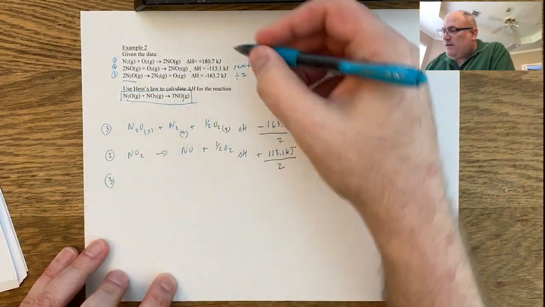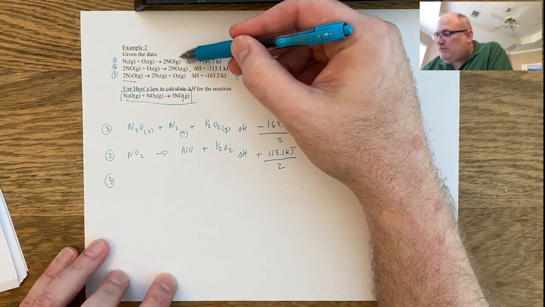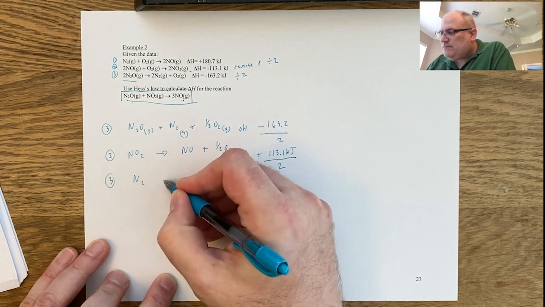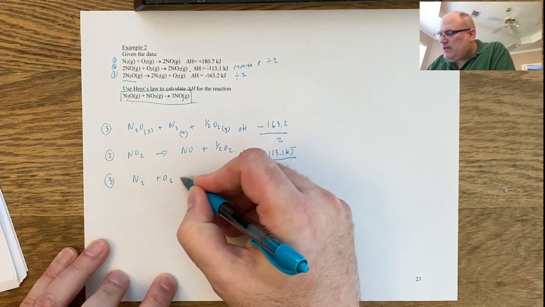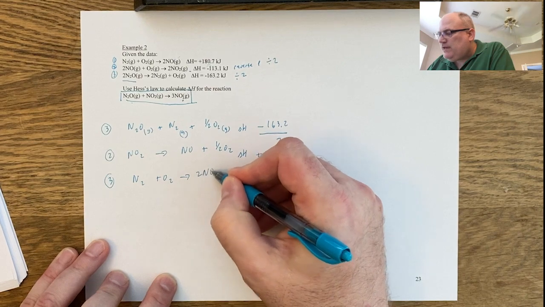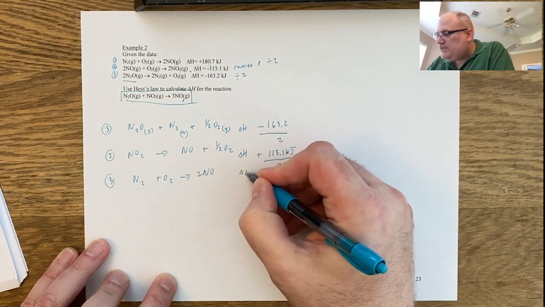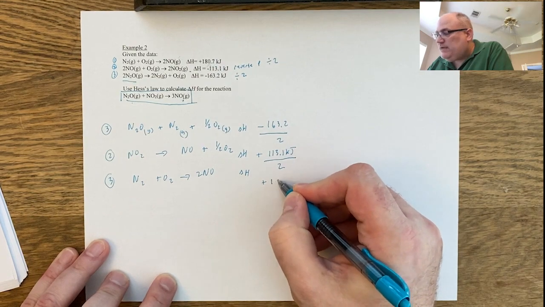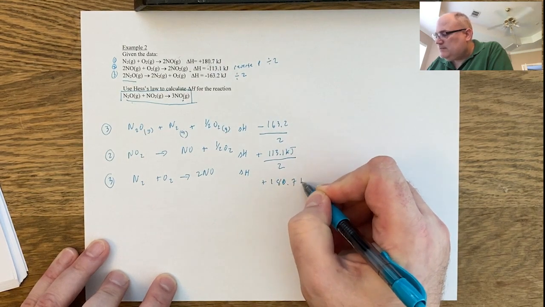And my third one, because we have the NO in the correct spot right here, we're going to leave it exactly as it is. So we're going to go N2 plus O2 and we're going to form 2NO. The same change in H is going to sit at plus 180.7 kilojoules.